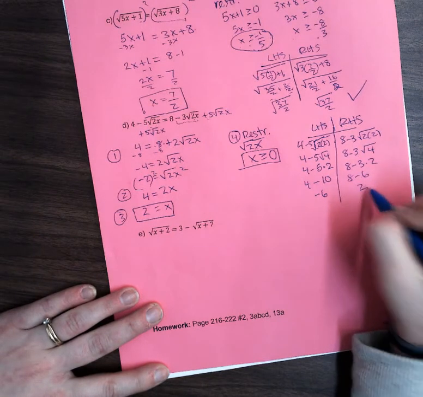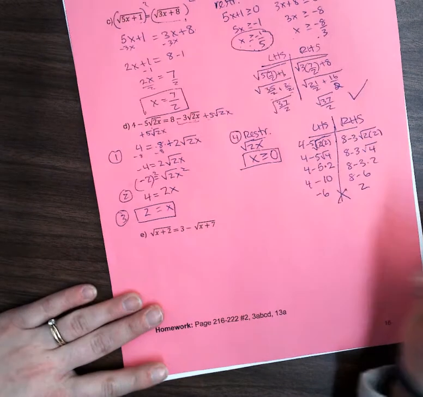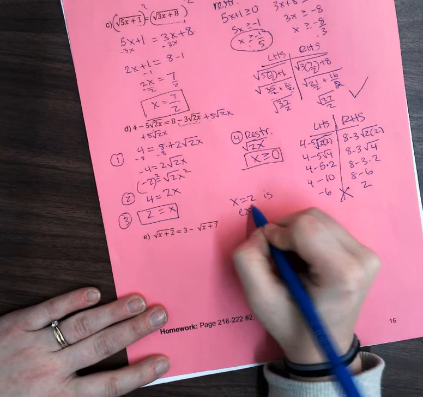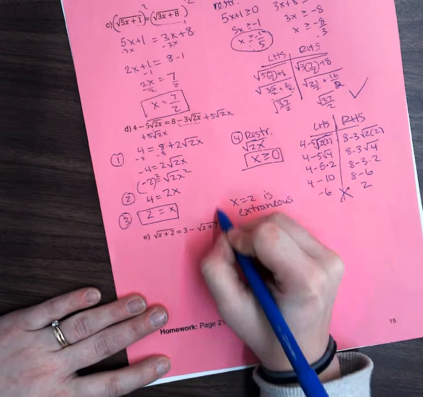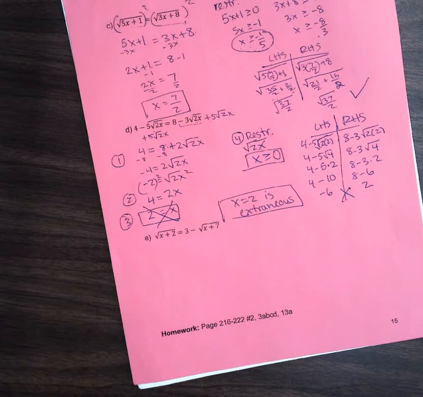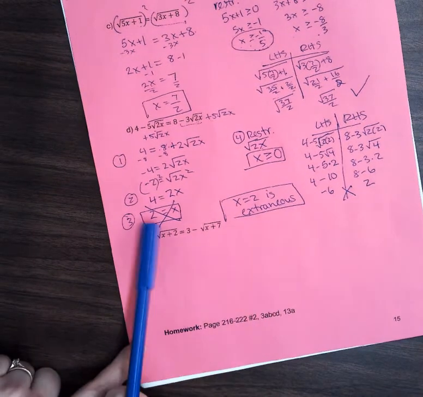Now notice, these do not equal each other. So we would say that x equals 2 is extraneous. We cross our answer out. You must either write it is extraneous or cross the answer out.